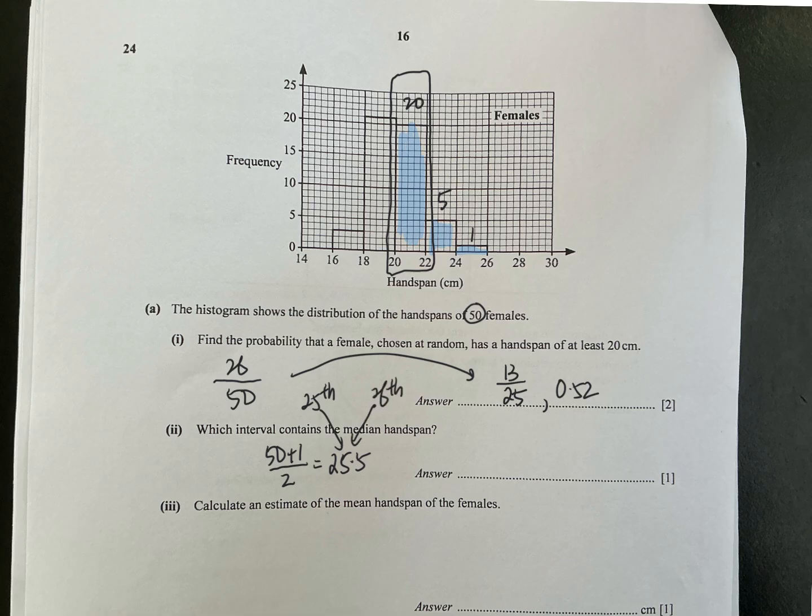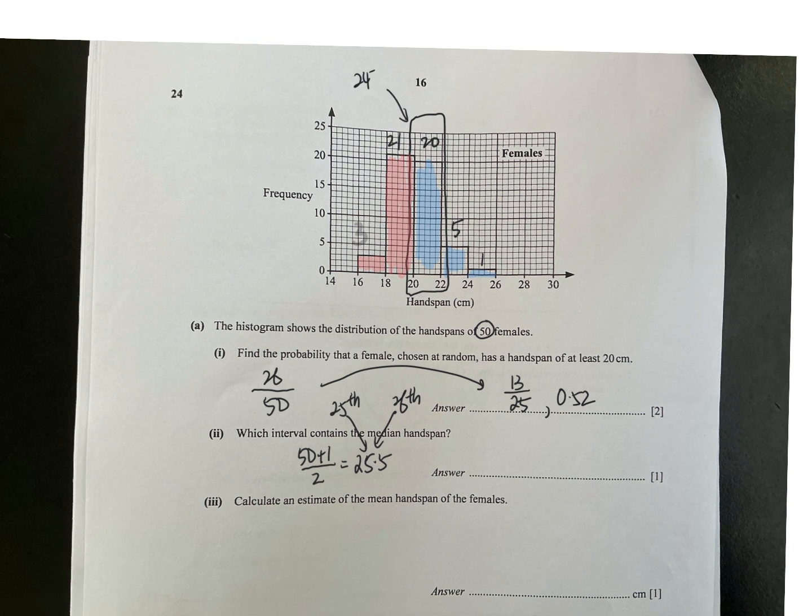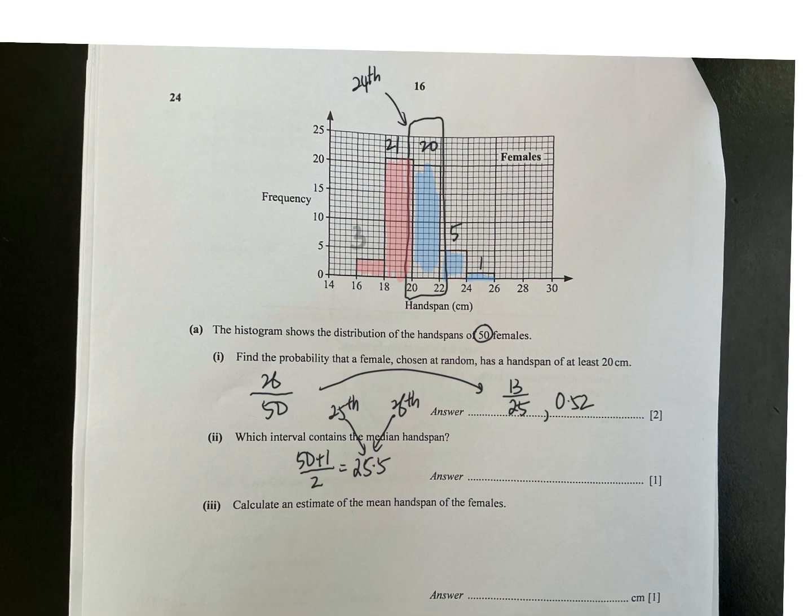So you look at the first group here, you only got 3 of them. Then this group, another 21. So up to this point, I only have 24 people. Your 24th person is here. So the 25th and 26th must lie in this group. So your median falls in this range.